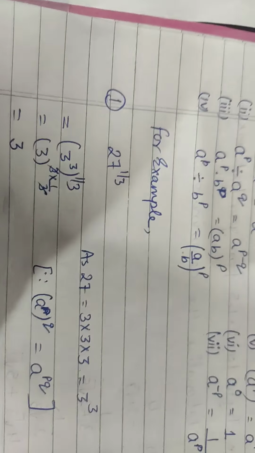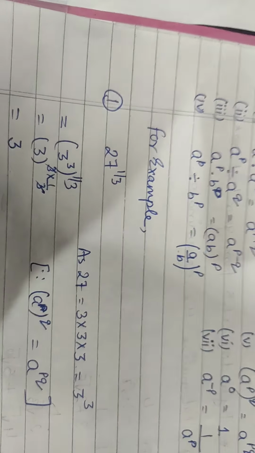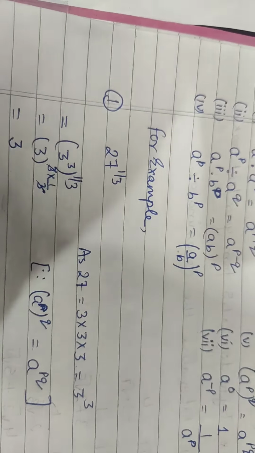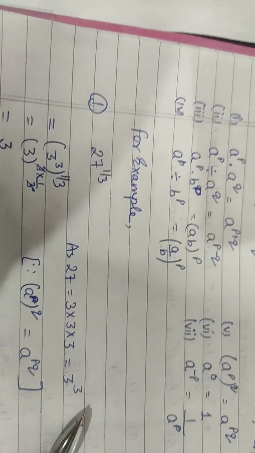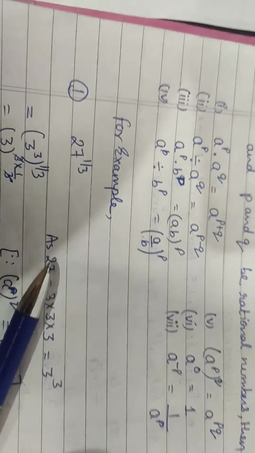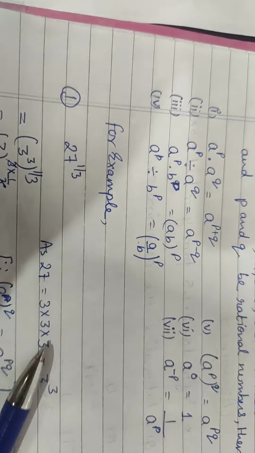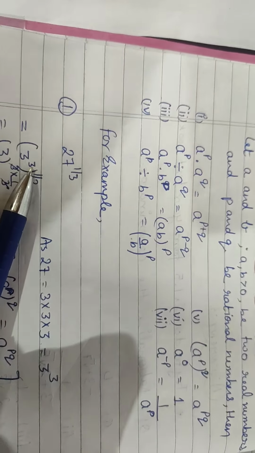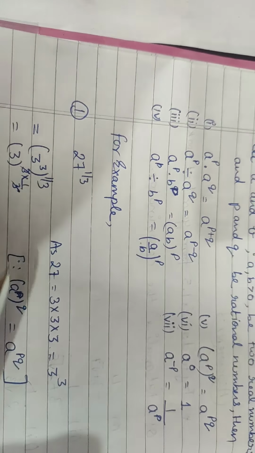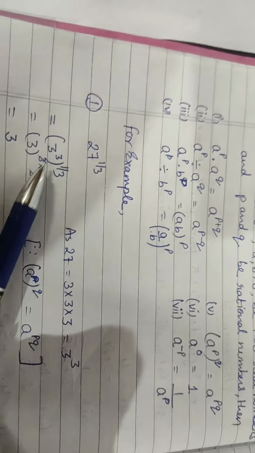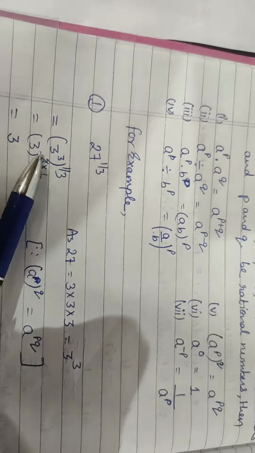The very first example: 27 raised to the power 1 upon 3. How can we simplify it? We can rewrite 27 as 3 raised to the power 3, because the prime factorization of 27 is 3 into 3 into 3. So here, 3 raised to the power 3 and whole power 1 by 3. According to the law of exponents, we can multiply these two powers. So ultimately what do we get? It's 3. Yes. Now see some more examples.